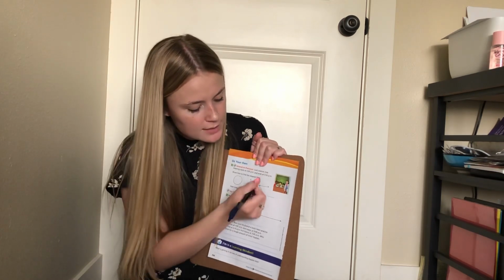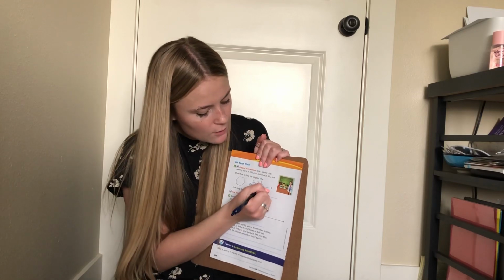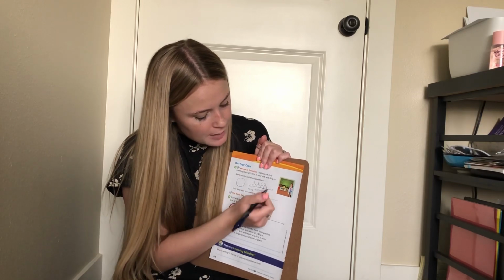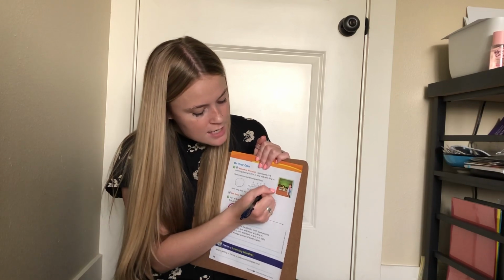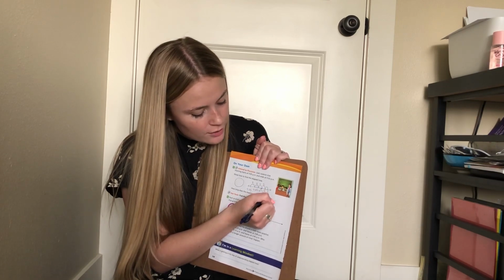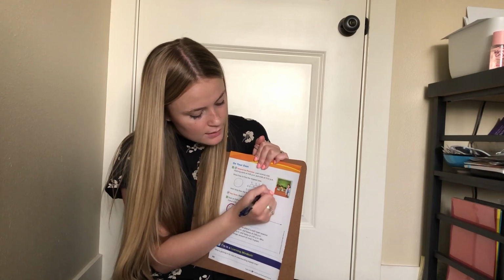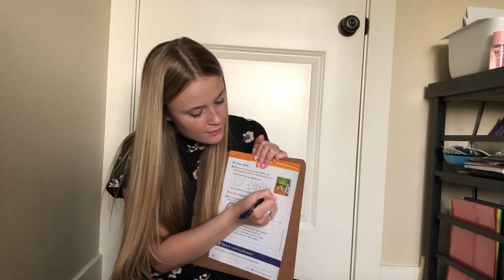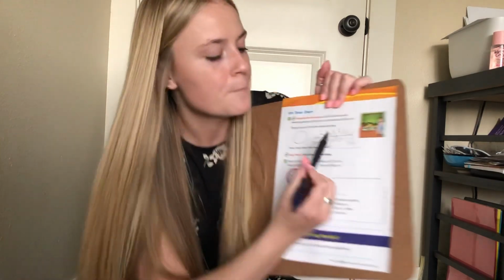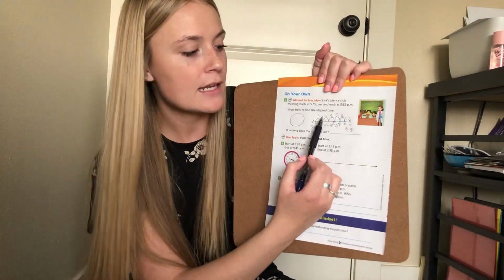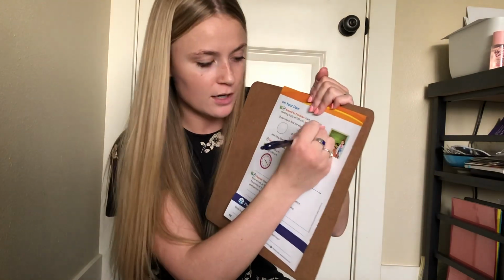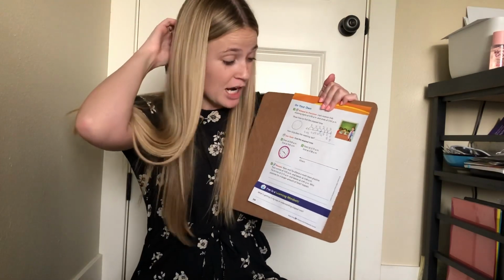Now I have to kind of write on the side to fit it all in. That's okay. This is 5 minutes. That's going to bring me to 5:25. Another 5 minutes is 5:30. Another 5 minutes is 5:35. Okay, see how I'm labeling the times on the bottom, but then labeling the minute intervals on top? We have to keep track of both.